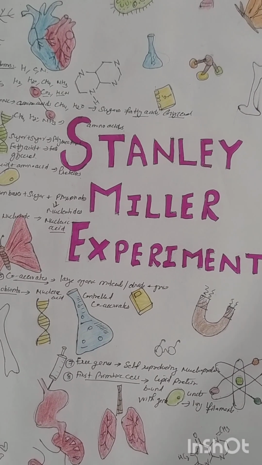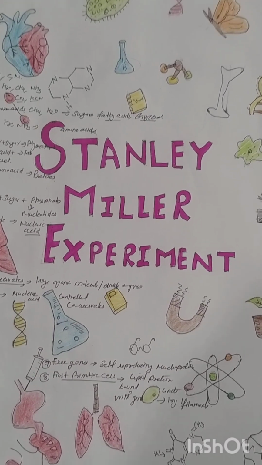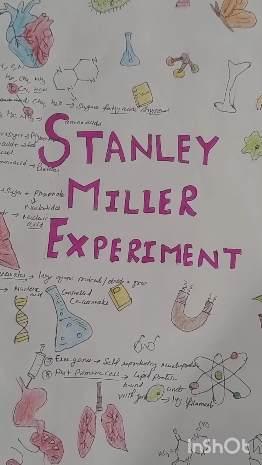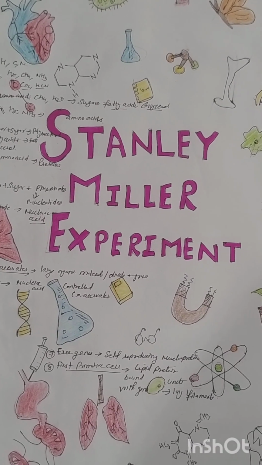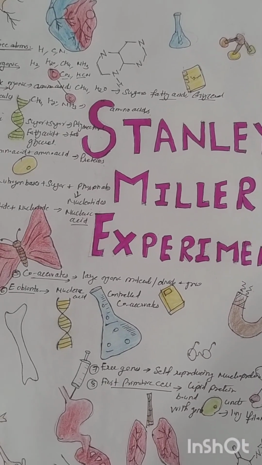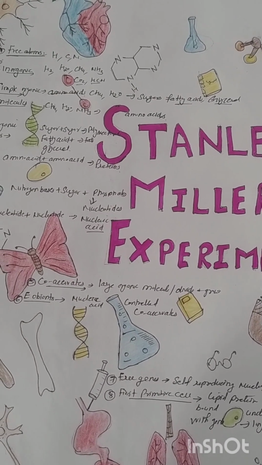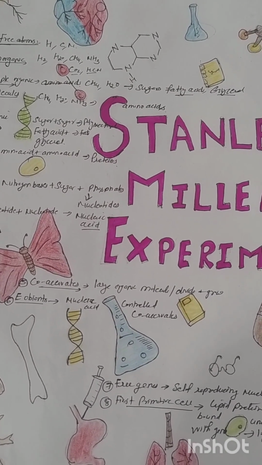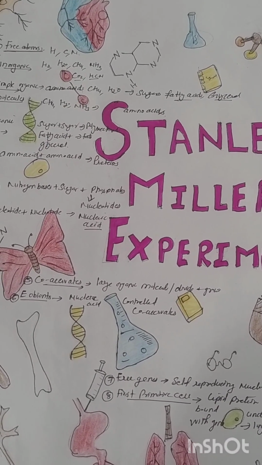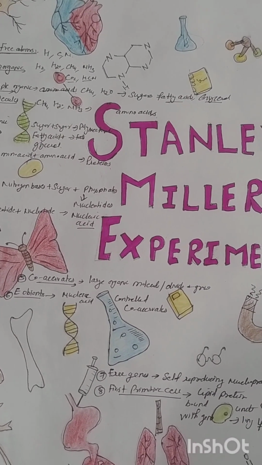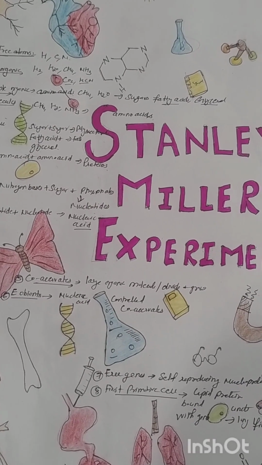So this is a chart showing the Stanley-Miller's experiment on the origin of life. When you see the summary of main steps in the origin of life, in the starting it was in the form of free atoms like hydrogen, carbon and nitrogen. Then inorganic compounds like hydrogen, water, methane, ammonia, carbon dioxide and hydrocyanic acid were present.